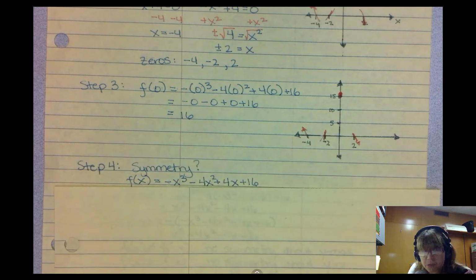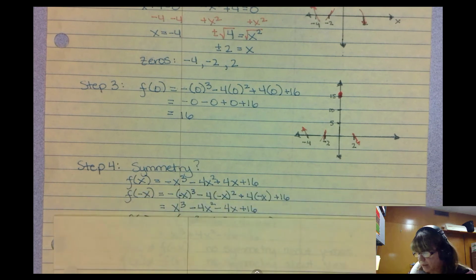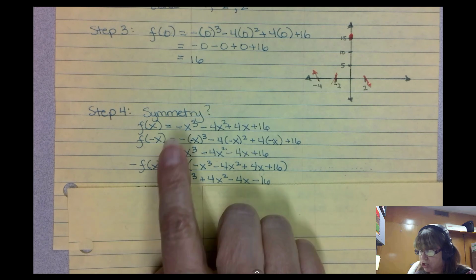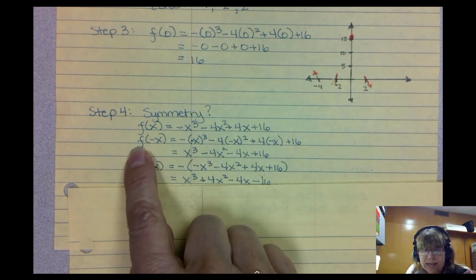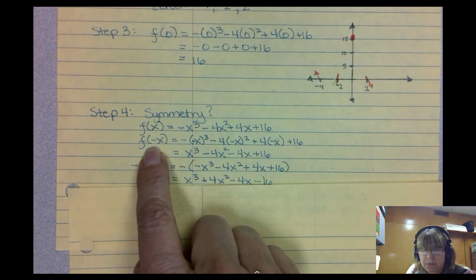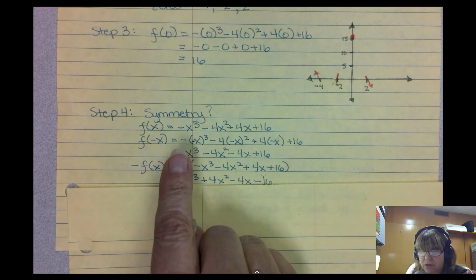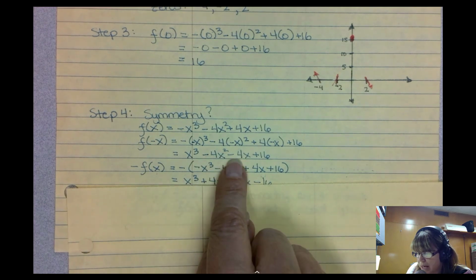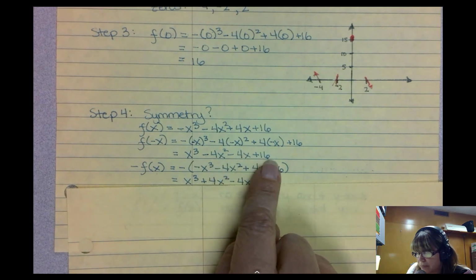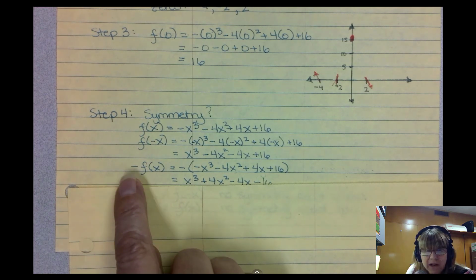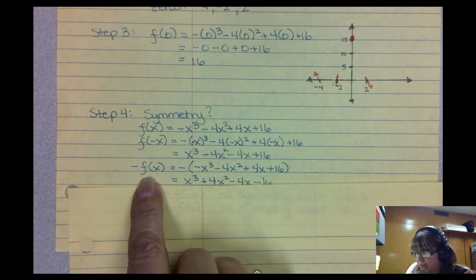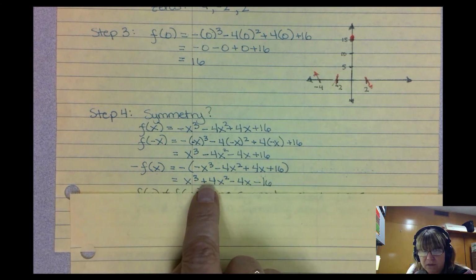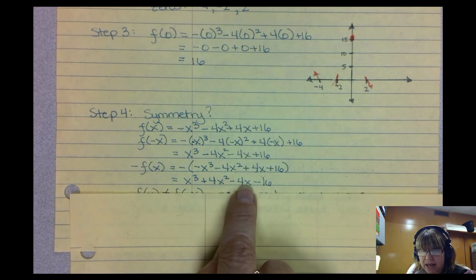Is there symmetry? Well, there's a test that we can run for symmetry. f of x is just our function. And then I'm going to calculate f of -x. So wherever x is, I'm going to place in a -x. And if you do that, you end up with x cubed minus 4x squared minus 4x plus 16. I'm also going to do the negative of f of x. If we have the negative of our f of x, we end up getting x cubed plus 4x squared minus 4x minus 16.